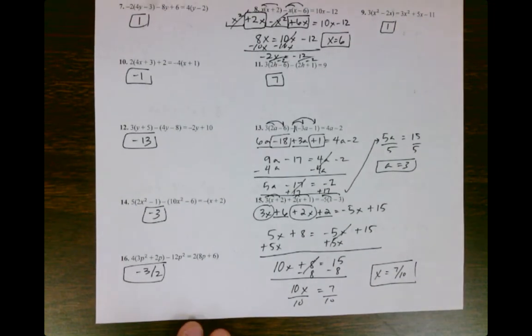Okay, so we've done these before, guys, just a little bit more going on. So the more you show your work, the easier it is to follow along.